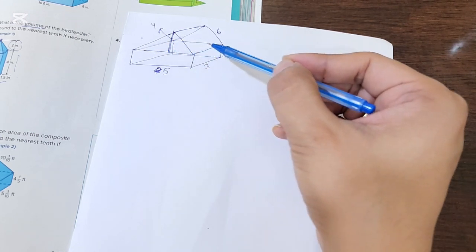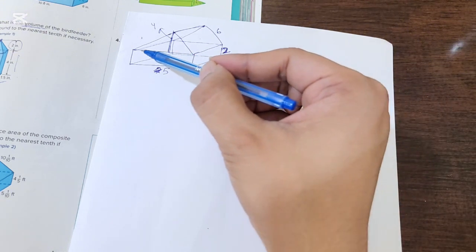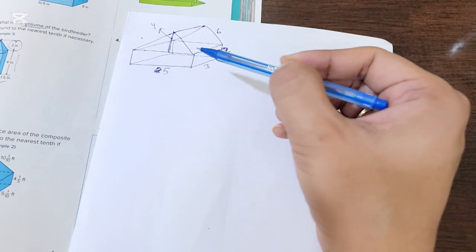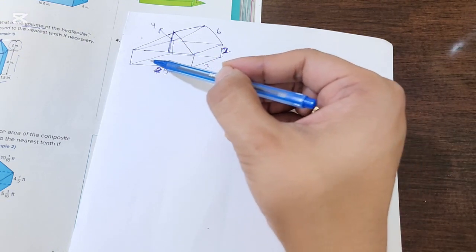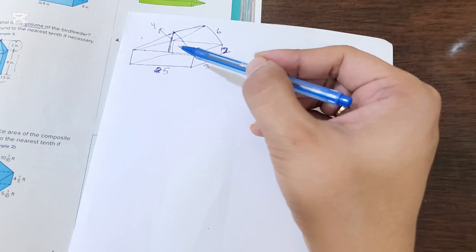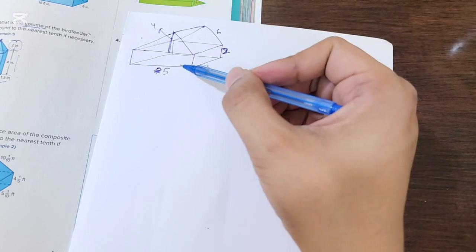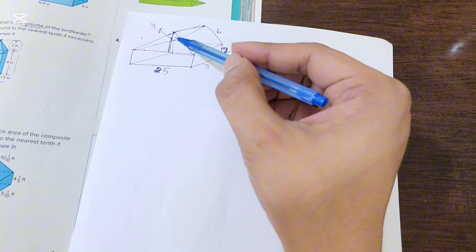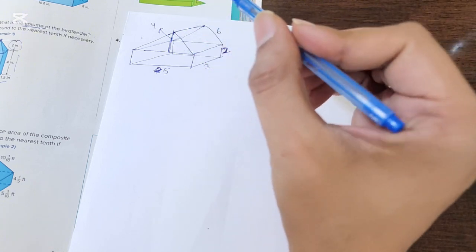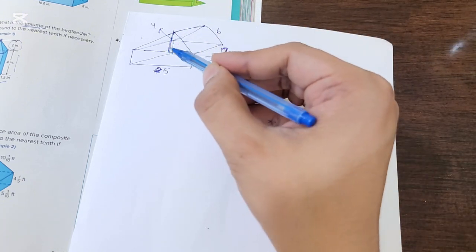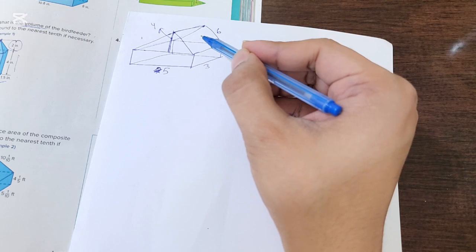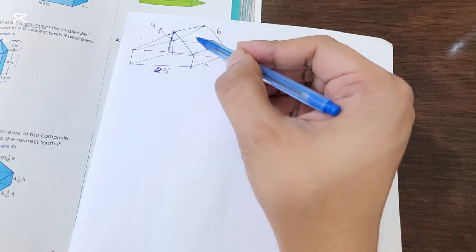Why? Because the rectangle at the bottom has combined with the top of the rectangular prism, so that surface is gone now. So now in this triangular prism I have only 4 surfaces: one triangle in the front, one triangle at the back, and 2 rectangles here and here.